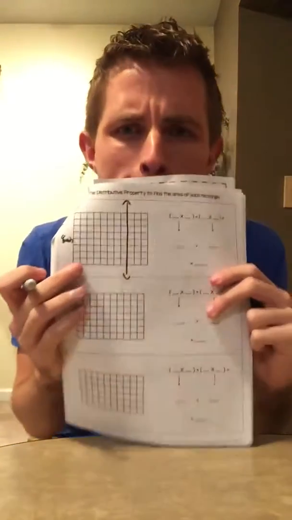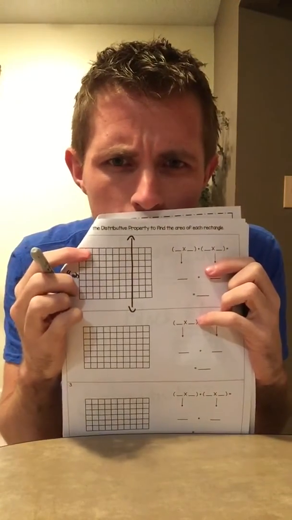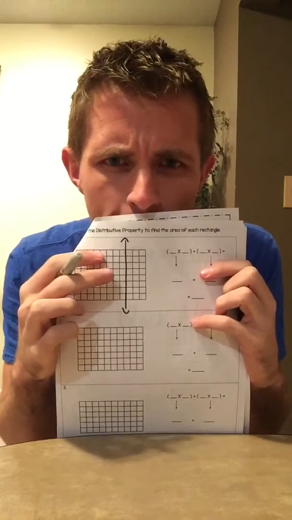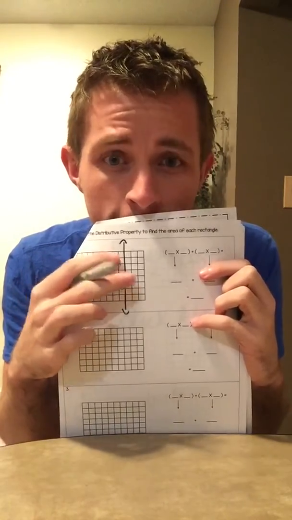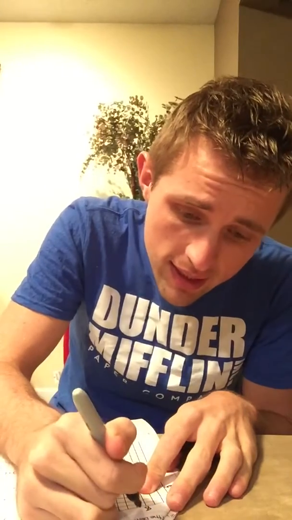Make sure I was right, just because. 1, 2, 3, 4, 5, 6, 7, 8. Yeah, I'm right. And now let's find the width. Width is how wide, right? 1, 2, 3, 4, 5, 6, 7, 8 again. Let me just make sure. 1, 2, 3, 4, 5, 6, 7, 8. Yes, sirree. 8 what? Units.